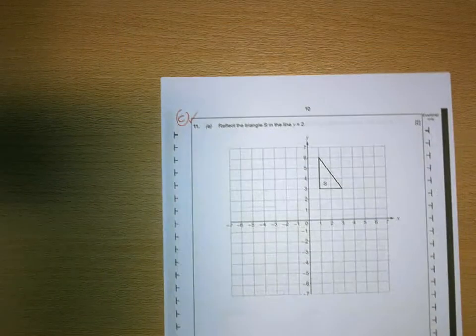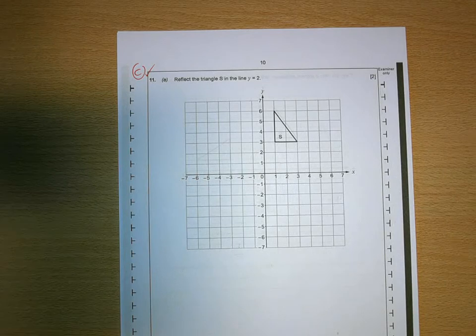Okay, so that takes us then, if we get everything right, up to the C grades, which I'll do in the second clip.